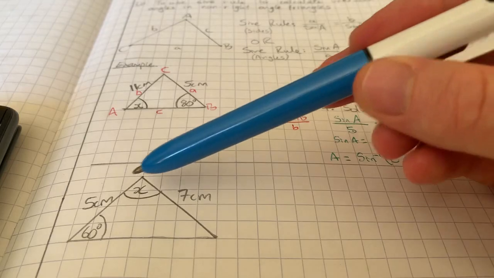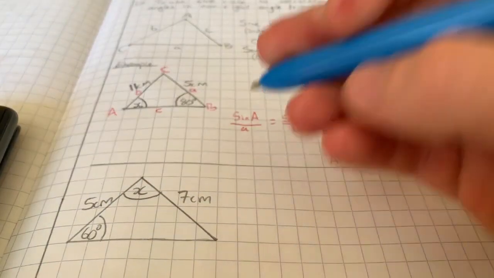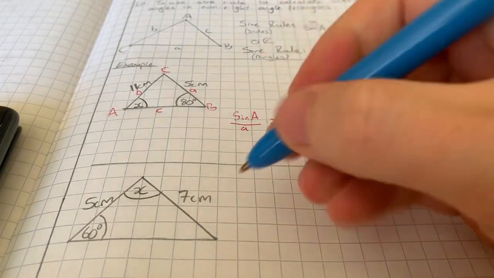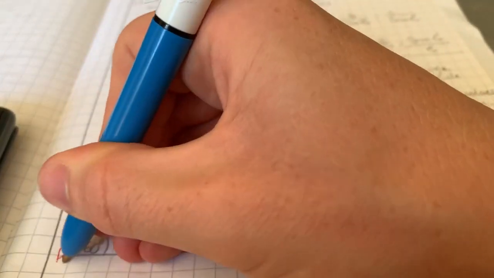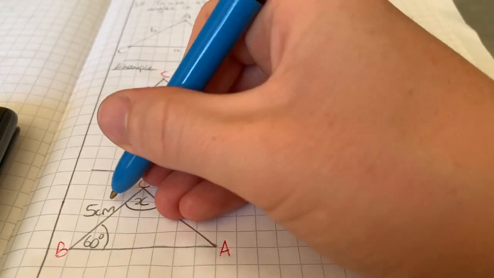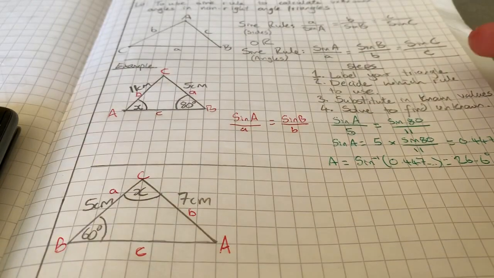All right, so second example to have a look at. I've got my triangle. Let's start off by labeling it. Like I said, it doesn't matter too much which side's which. So that's my A, this will be my B, that will be my C. So that's A, B, C.